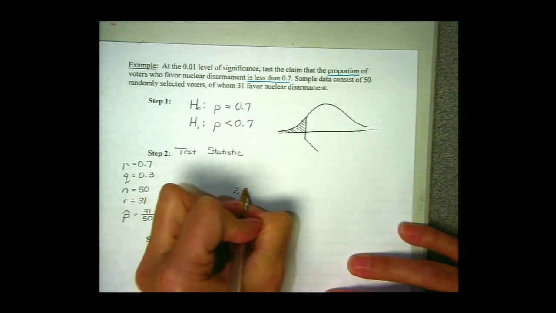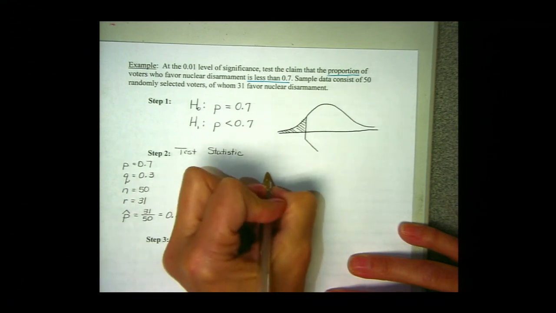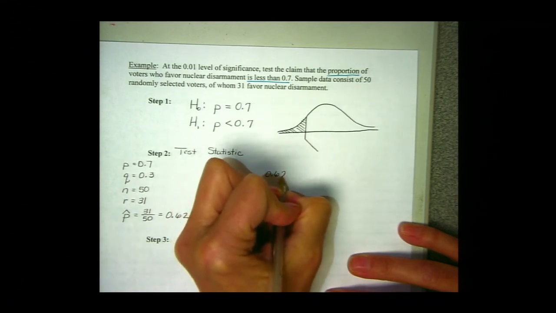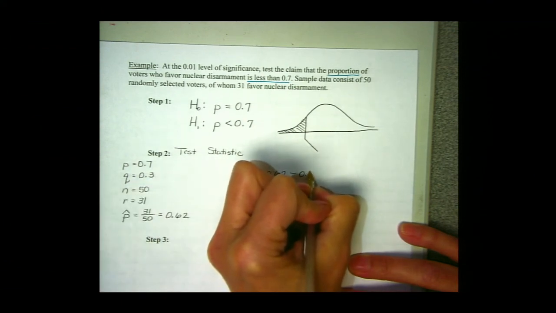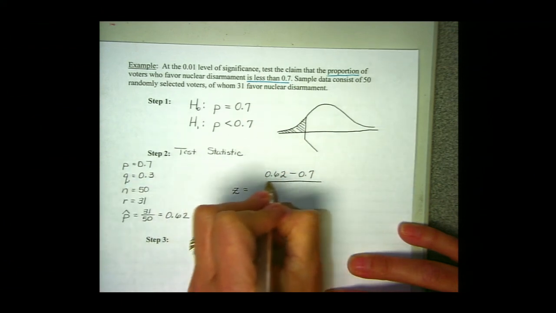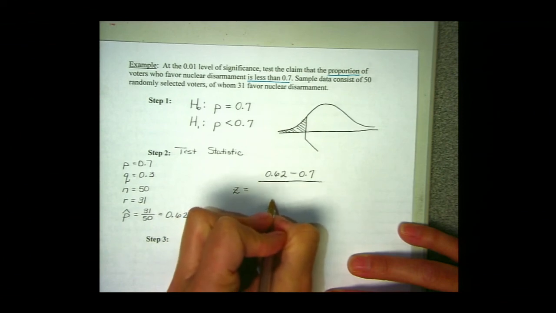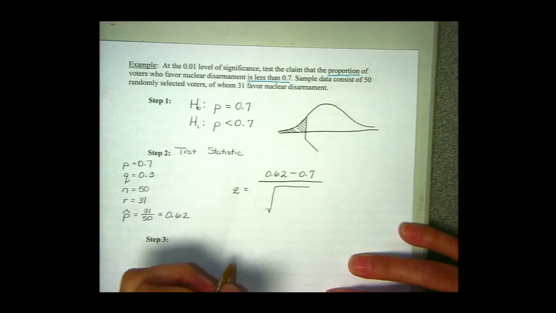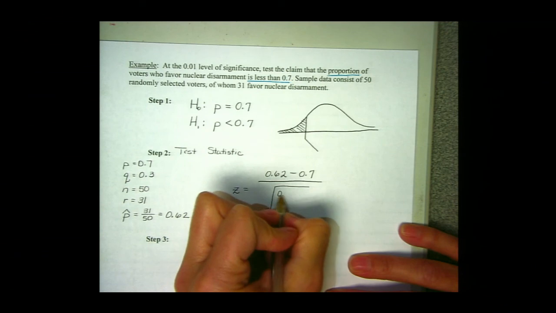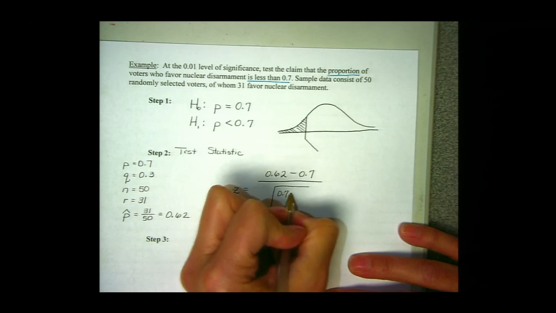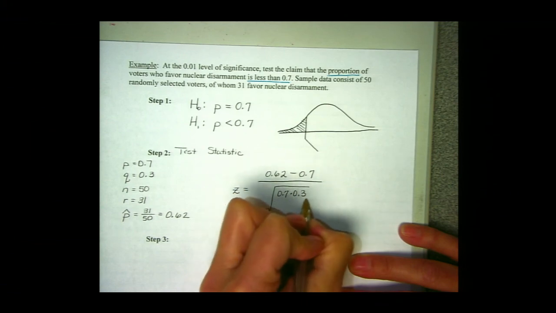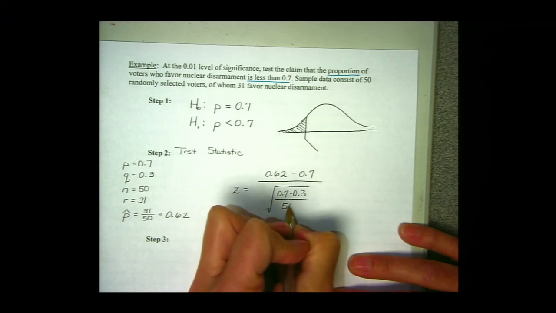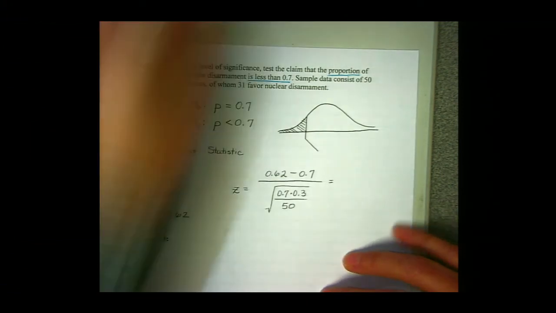Now I'll have all the necessary calculations to find my z. So z is equal to p hat 0.62 minus p, which is 0.7, divided by the square root of p, which is 0.7, times q, which is 0.3, divided by n, which is 50. So here's what it looks like in the formula.